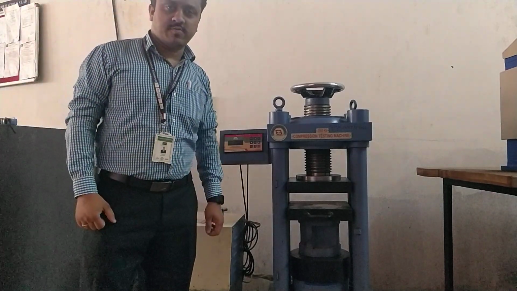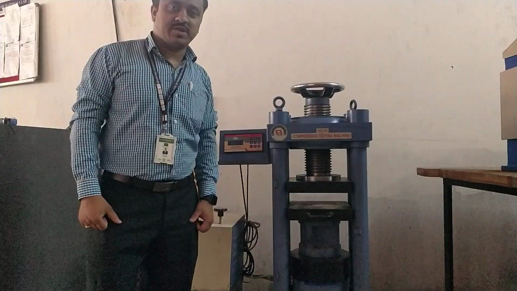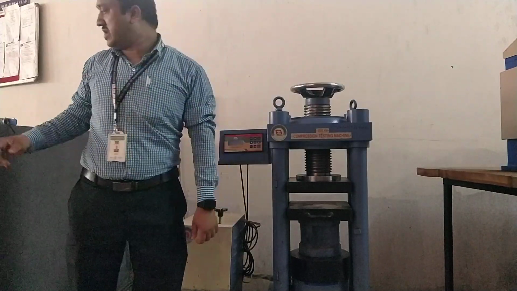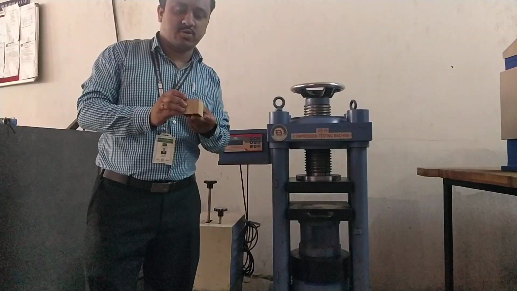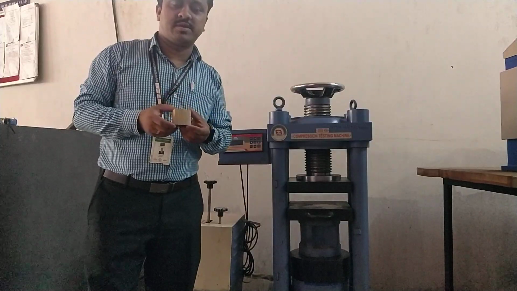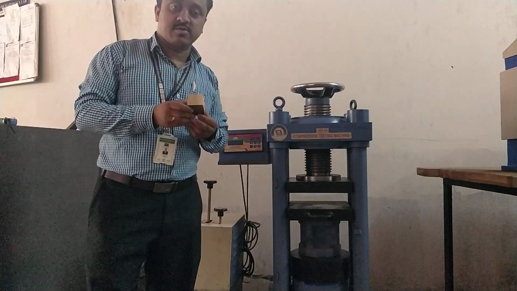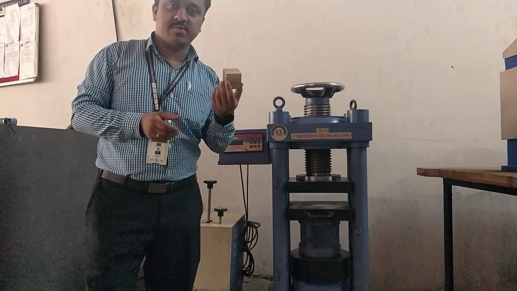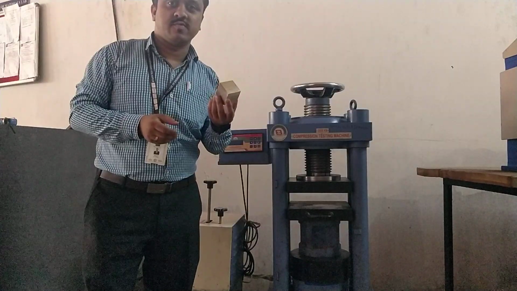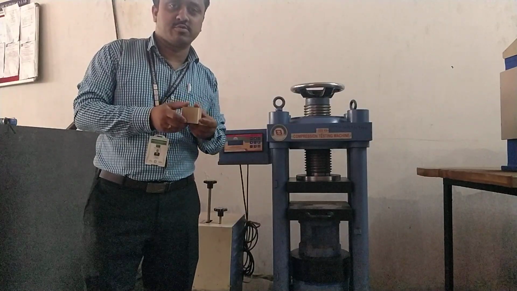Hello students, today we are going to conduct a practical of strength of materials, which is a compression test on timber. For that we need a timber specimen. The title of the experiment is compression test on timber, and the main object is to determine the compressive strength under static compressive load on a given timber specimen in two cases: when the load is applied parallel to the grains and when the load is applied perpendicular to the grains.